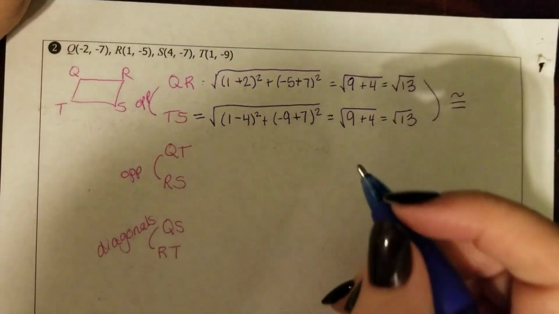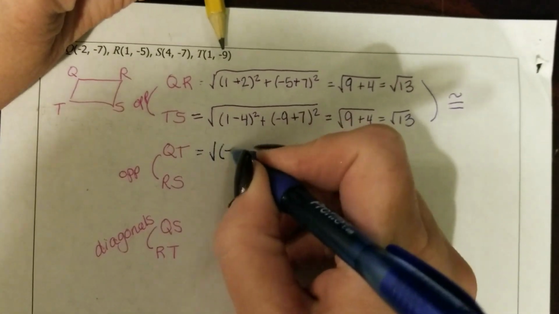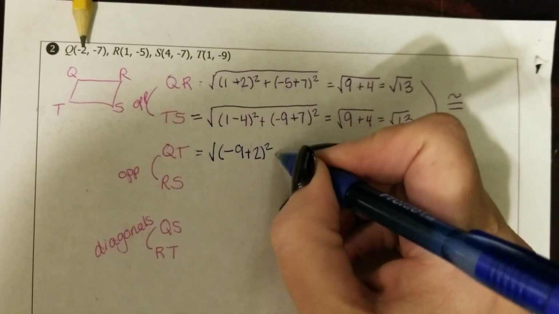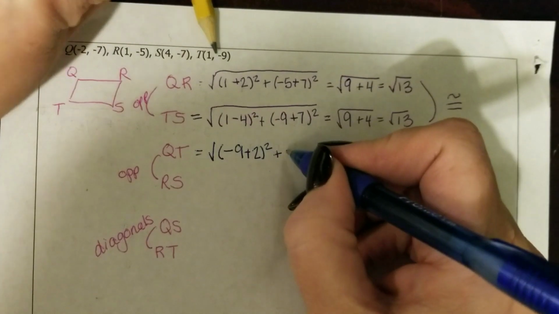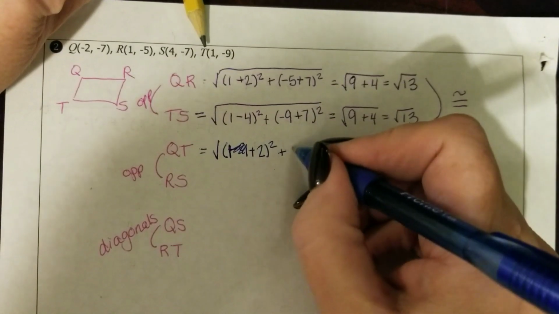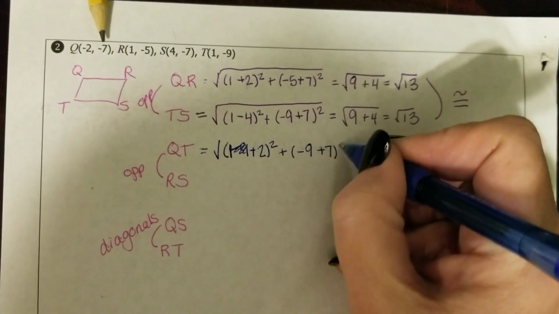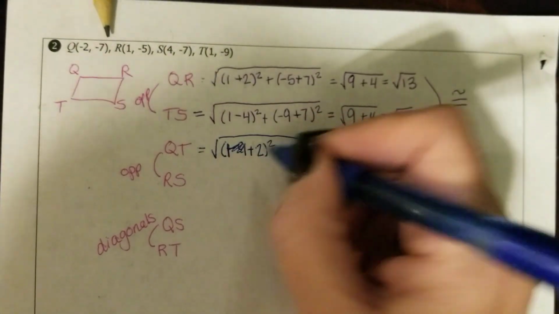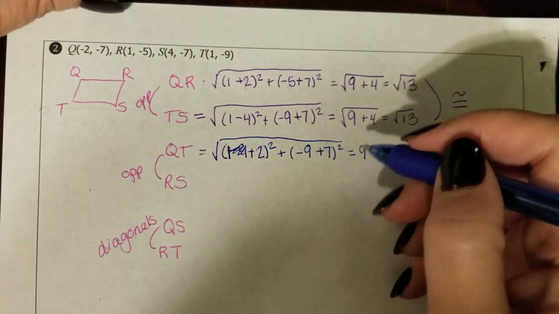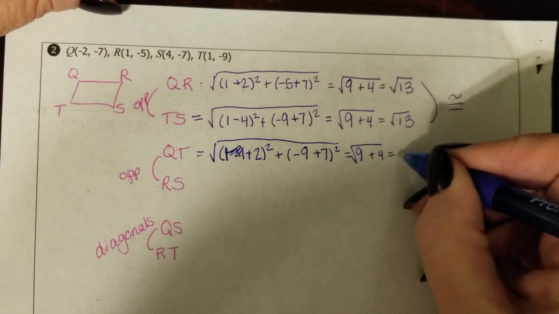Let's look at QT. So I'm going to take -9 minus -2 squared plus, this is supposed to be a 1. It's supposed to be the x. So 1 plus 2 squared plus -9 minus -7 squared. 1 plus 2 is 3. 3 squared is 9. -9 plus 7 is 2. And 2 squared is 4. So this gives me the square root of 13.